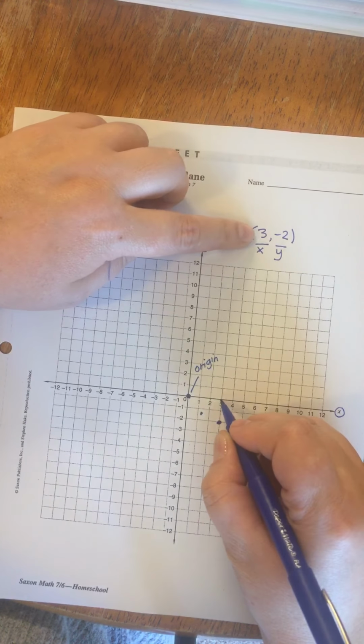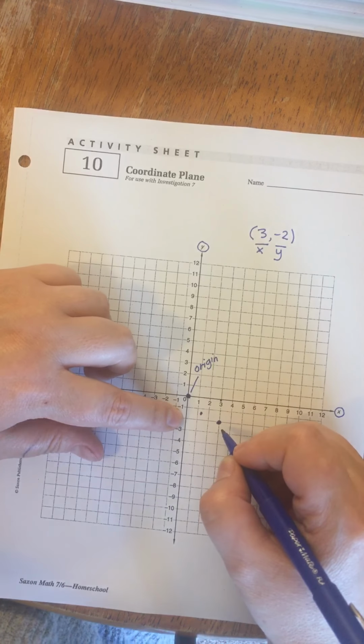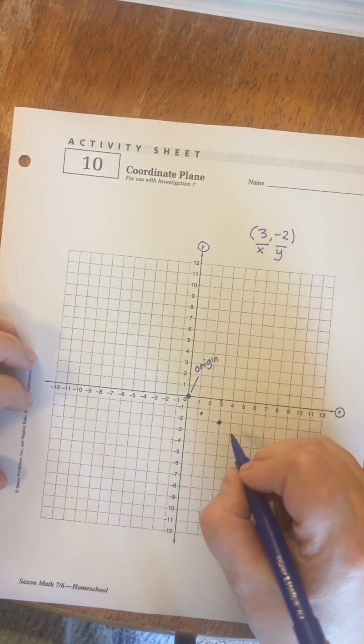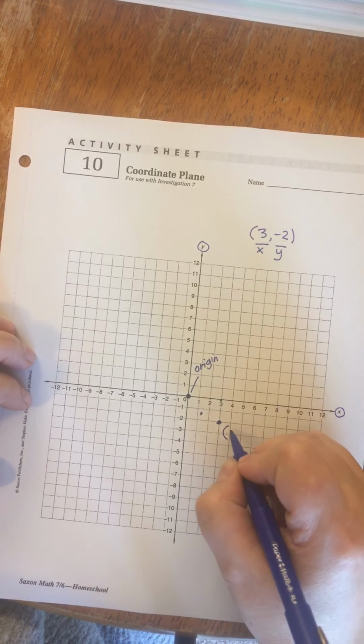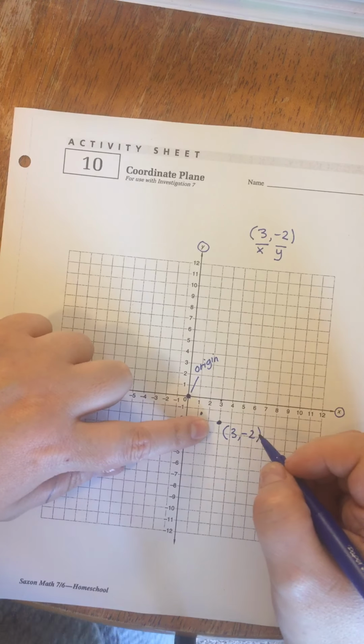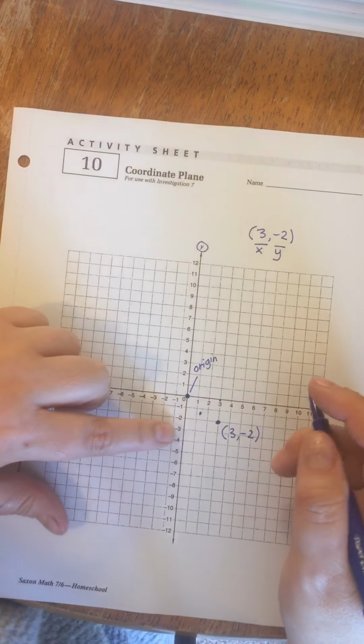Okay? 3, negative 2. That is our coordinate. So I think it tells us that on our page, but this is how it goes. 3, negative 2. And that is our point. Okay? Easy peasy? From there, we move down.